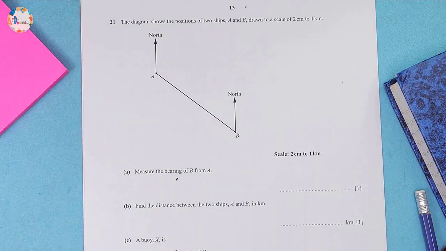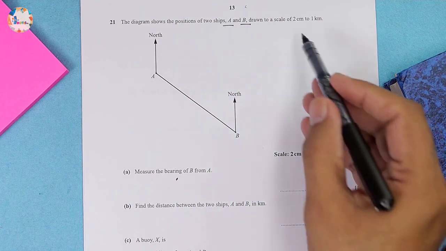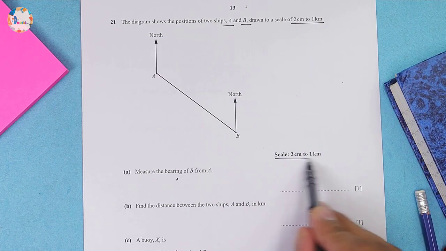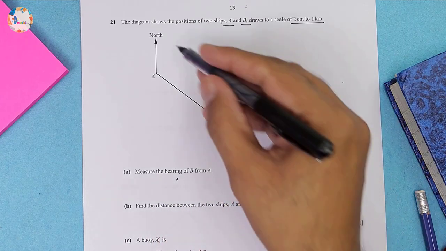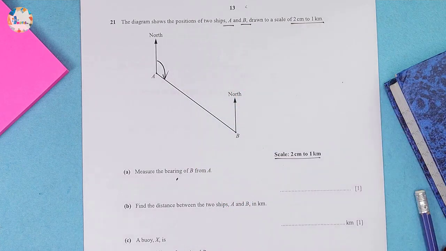Question number 21. The diagram shows the positions of two ships A and B, drawn on a scale of 2 centimeters is equal to 1 kilometer. They have mentioned the scale over here as well. Now measure the bearing of B from A. The bearing of B from A will be this angle, and we can measure this.